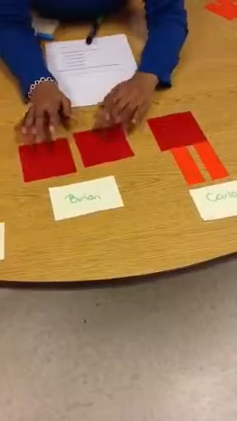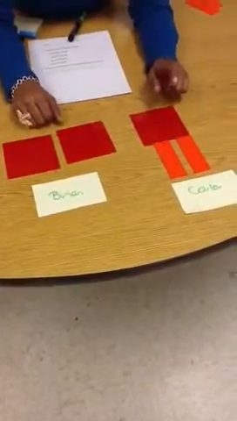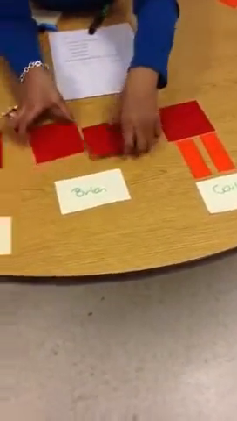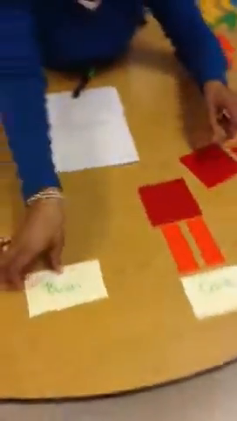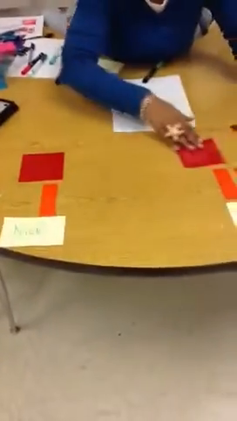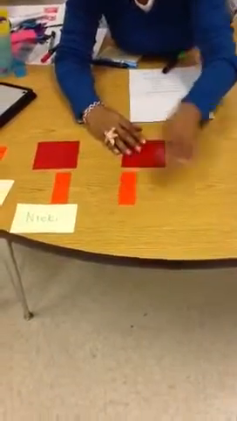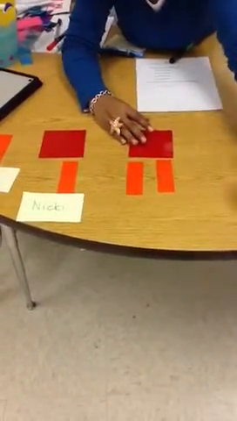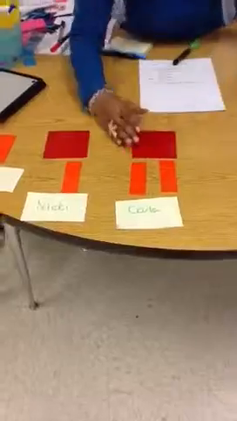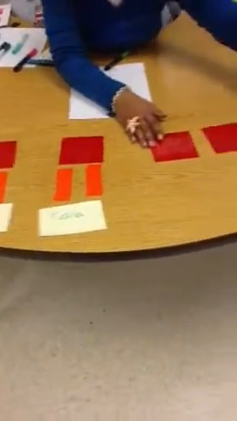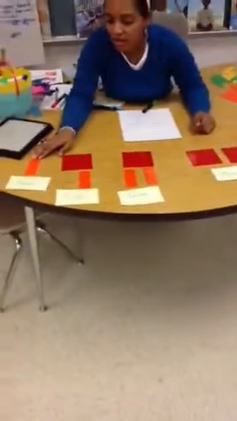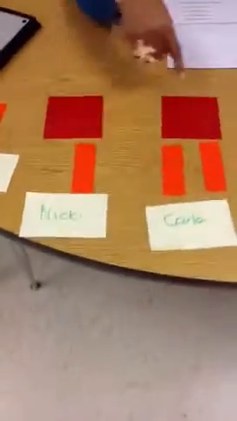Then the next would be Carla. I'm comparing Brian and Carla. Brian has 2 wholes, but Carla has only 1 whole and 2/3. So now I move Brian over. And then I have Carla. Okay? And then Brian is my 2 wholes. Okay, so now you can see that Jeremy has the smallest piece, 1/3. Nikki has 1 1/3. Carla has 1 2/3. And Brian has 2 wholes.